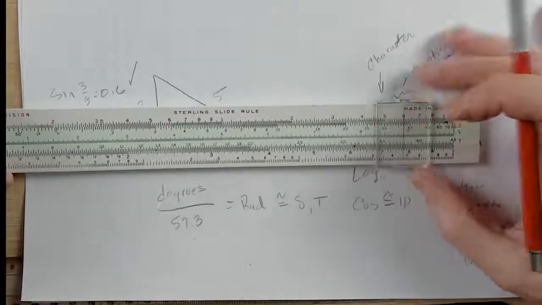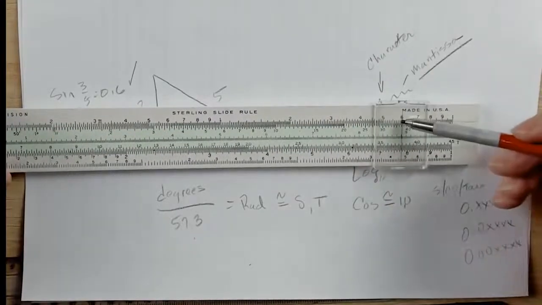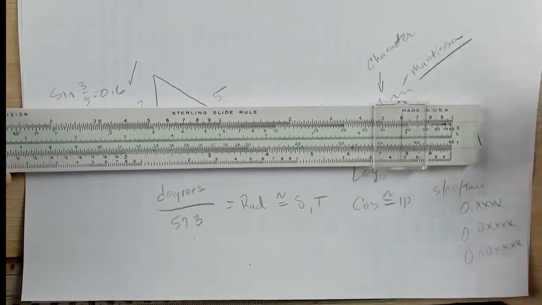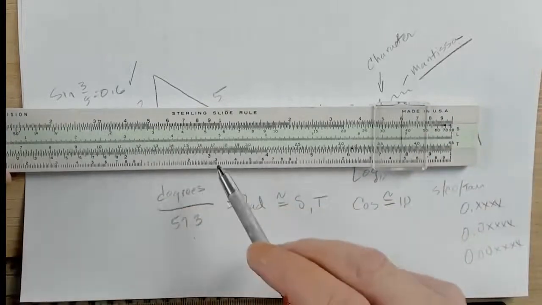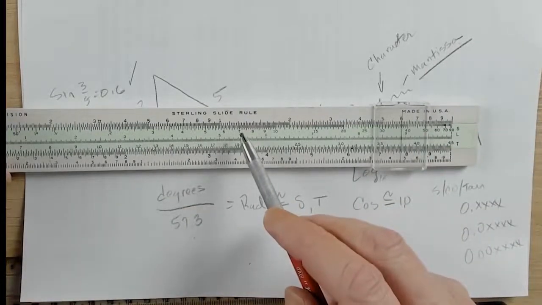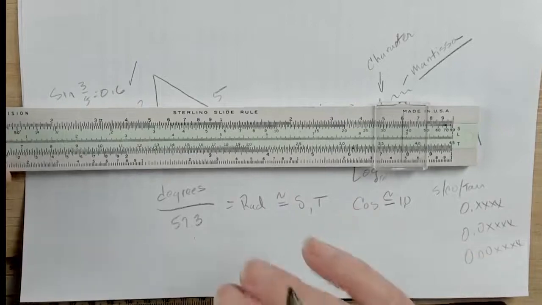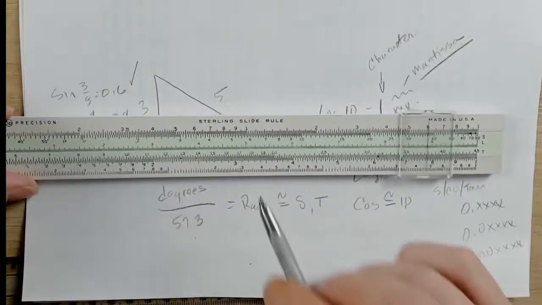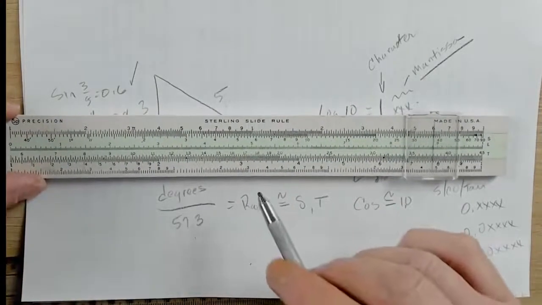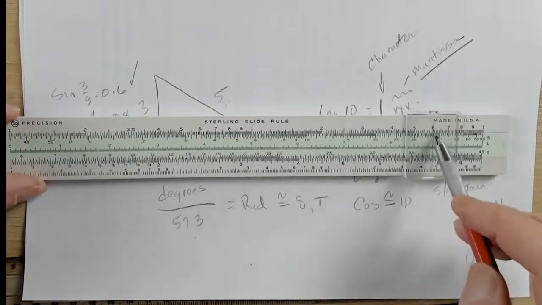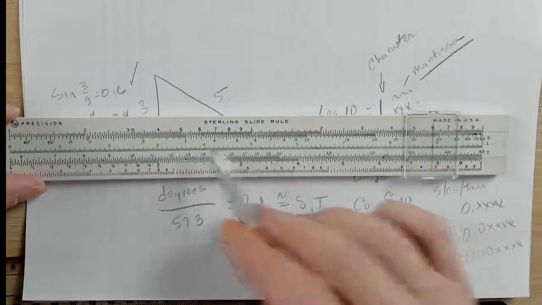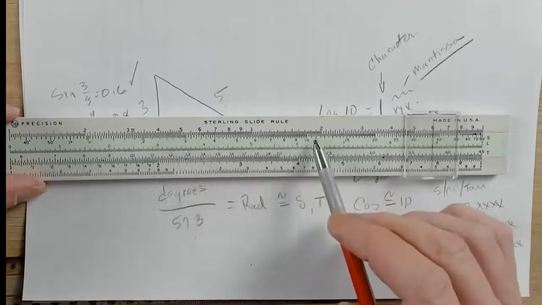You put it up there. And if you read down there, what do you have? 37 degrees. So that's what happened. This was just an abnormal scale that I didn't recognize right away. But this is the beauty of a slide rule. You have to be able to figure out what's going on. And just by looking at it for a couple of minutes, I was able to figure out what they had done, and they had changed the scale up here.